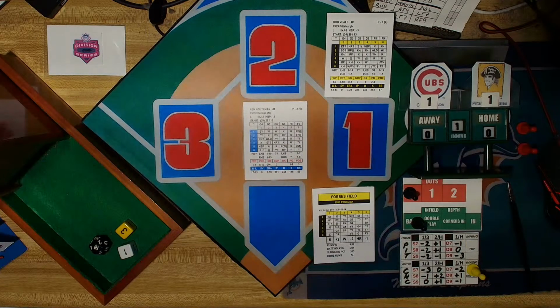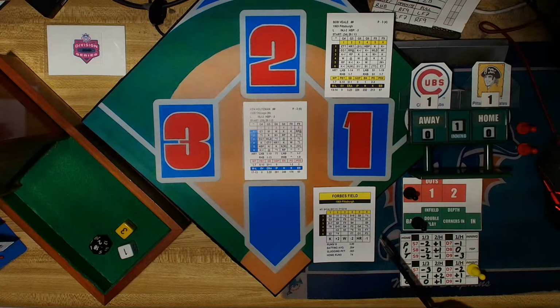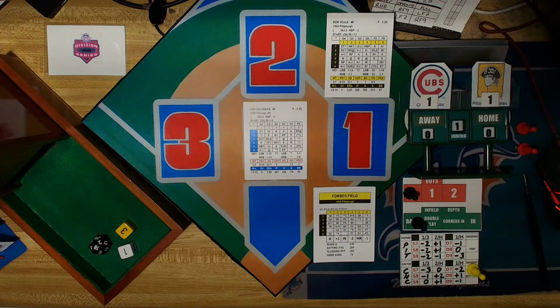Starting pitcher for the Chicago Cubs, their number 3 starter, Ken Holtzman. 17 wins, 13 losses, 3.59 ERA, 176 strikeouts, 85 walks in 69. We are at Forbes Field, and this is definitely a pitcher's park. 74 home runs hit there, +2 to strikeouts, -2 to walks, and -1 to homers. So there's not going to be any home runs off the ballpark card. No way. But there can be homers, of course, off the regular batter.